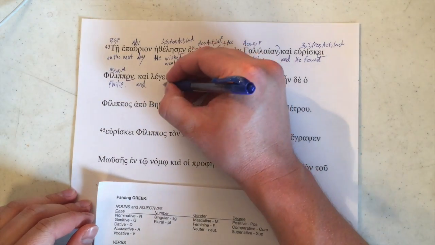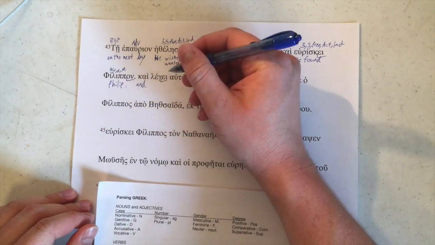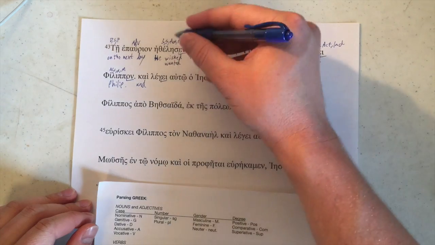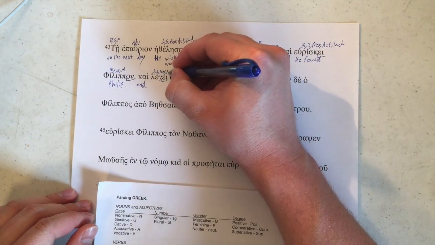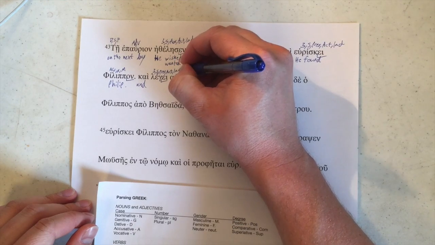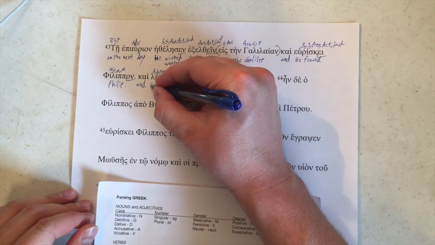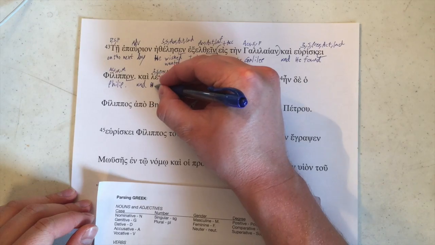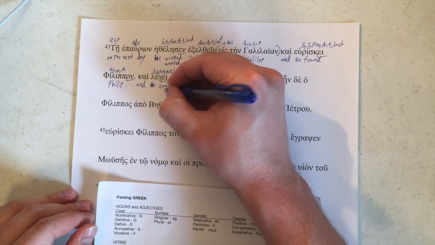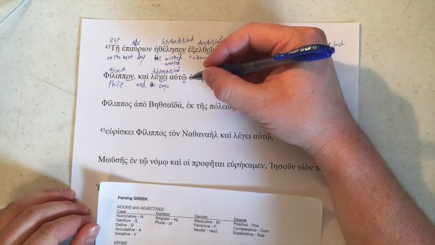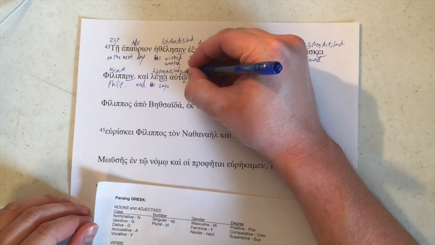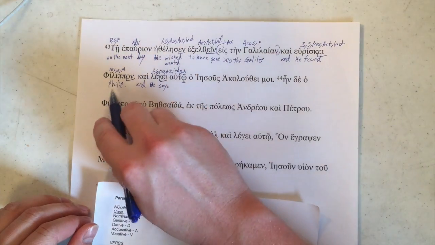And lege is our next verb, lego, ero, epon, so this is going to be the present stem, another third person singular, and indicative as well. All right. He says, autoi, the sub iota here tells us that this is a dative, so dative, singular. This is going to be masculine since it's going to be talking to Philip.